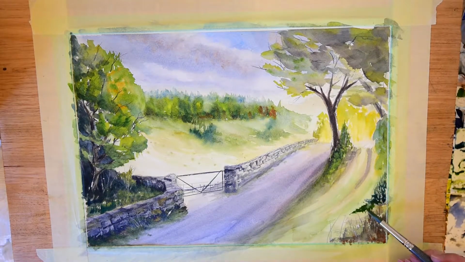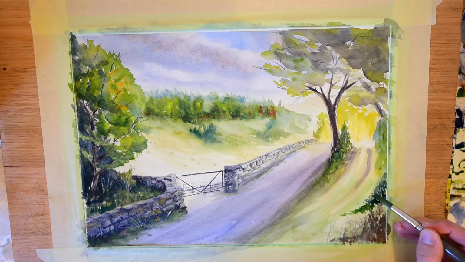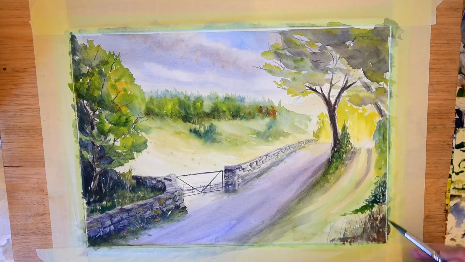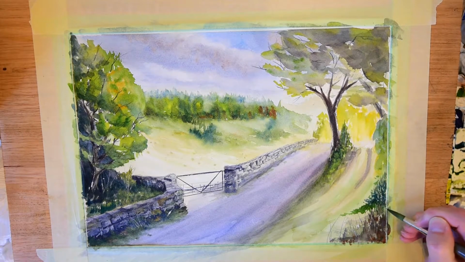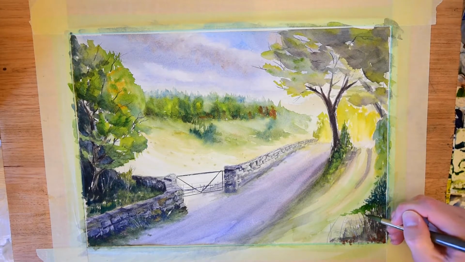Now I find that if I do a painting, I usually do it over a couple of days, just stopping and starting, or stopping when I feel like I need a break.